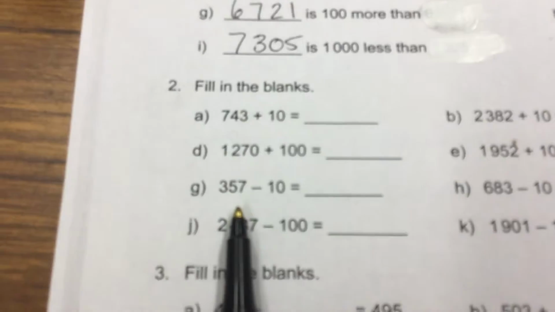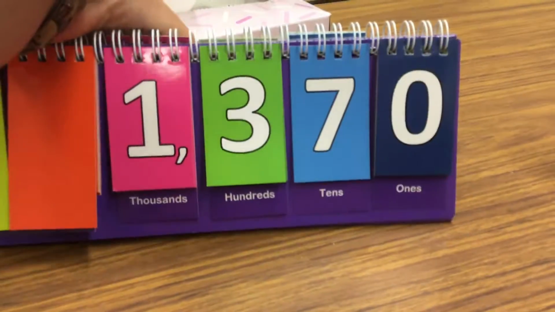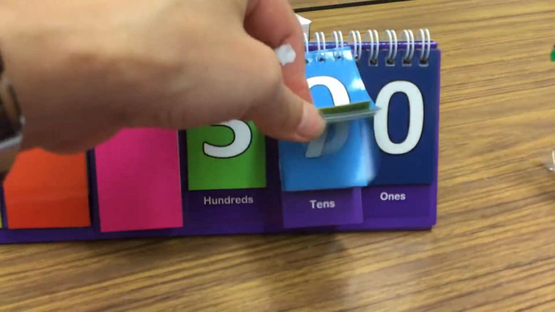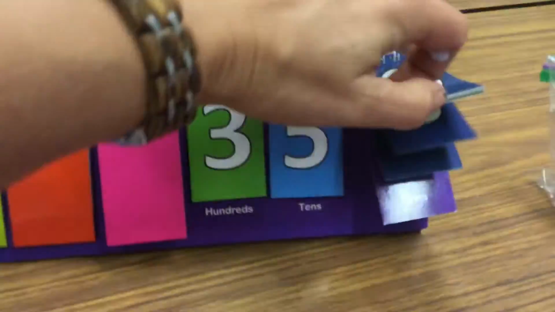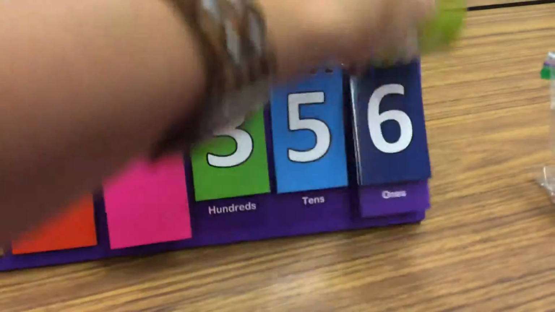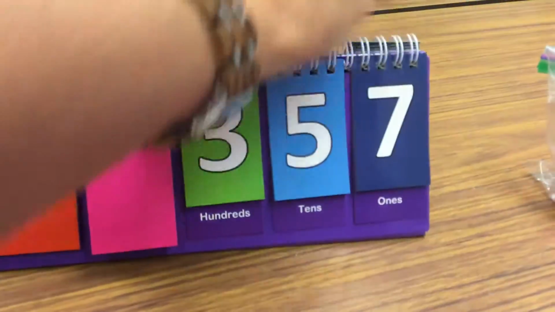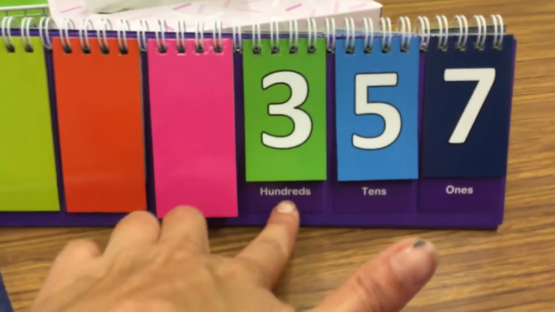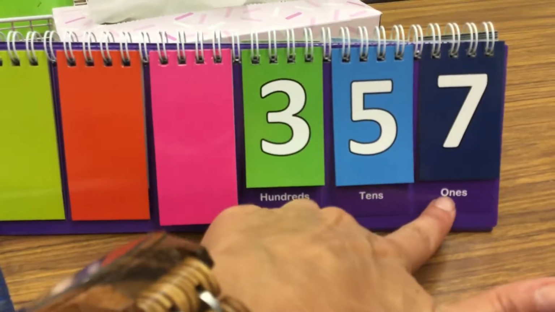Let's look at this one, 357. Let's make 357. Now it tells us to take away 10. So we're not going to deal with the hundreds. We're not going to deal with the ones.